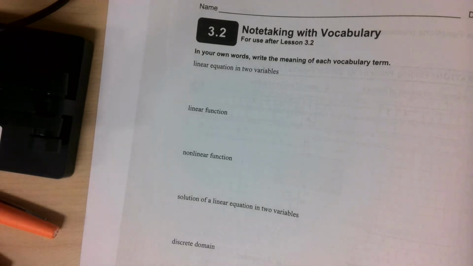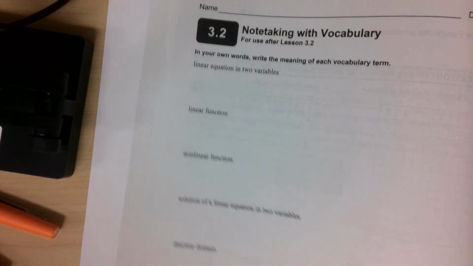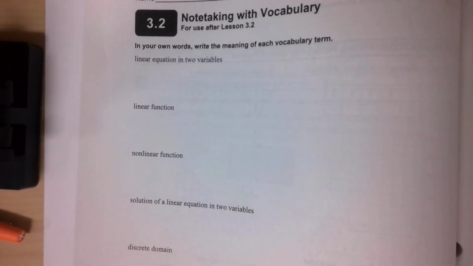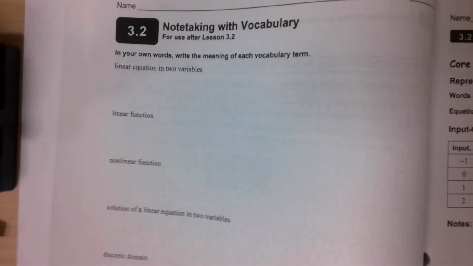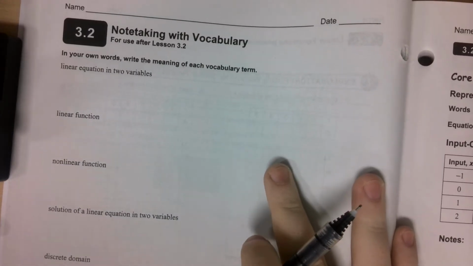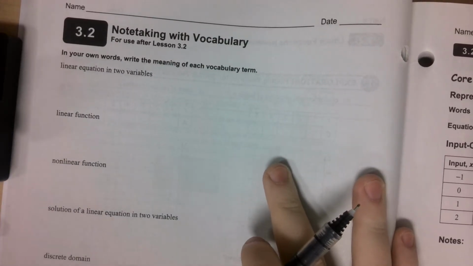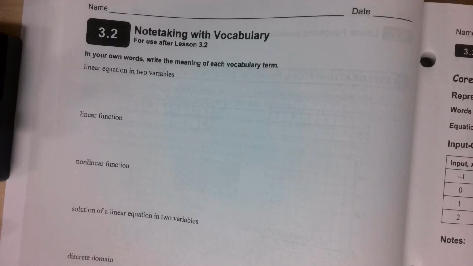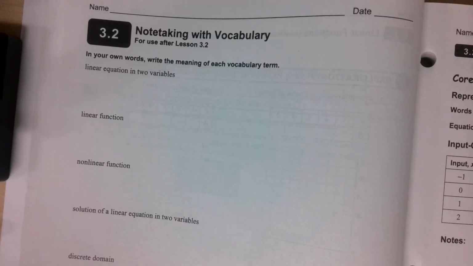Today we are looking at section 3.2. Now, last section we talked about whether or not things were functions, and that's kind of setting us up for the rest of the unit. The rest of the unit is figuring out if something is a function, but then we also want to figure out some more specific things. One of those specific things is figuring out if a function is a linear equation.